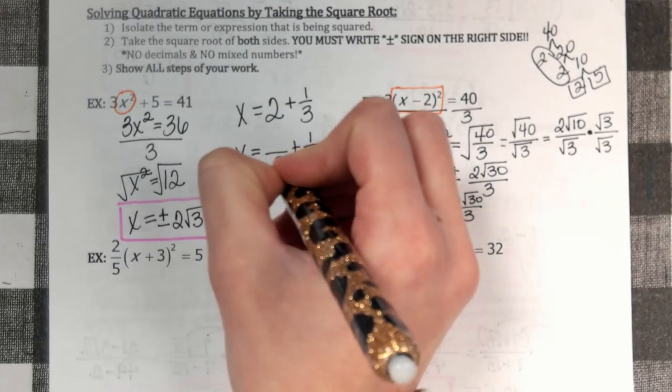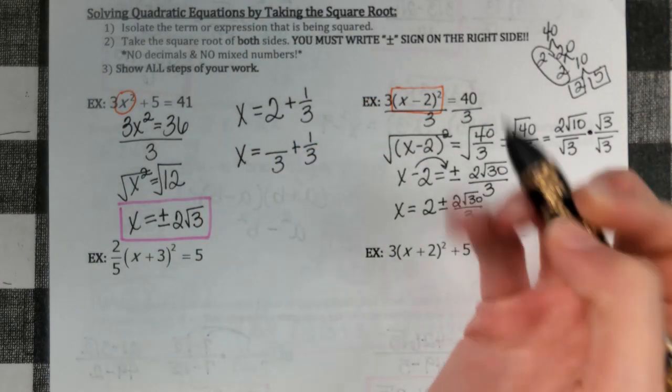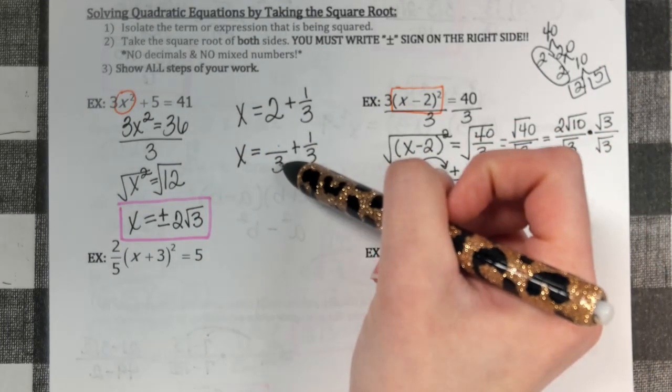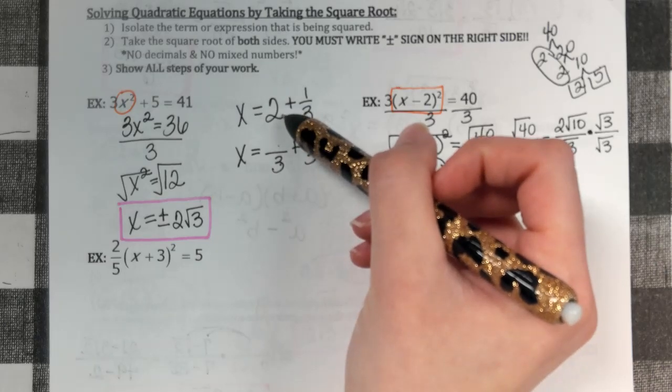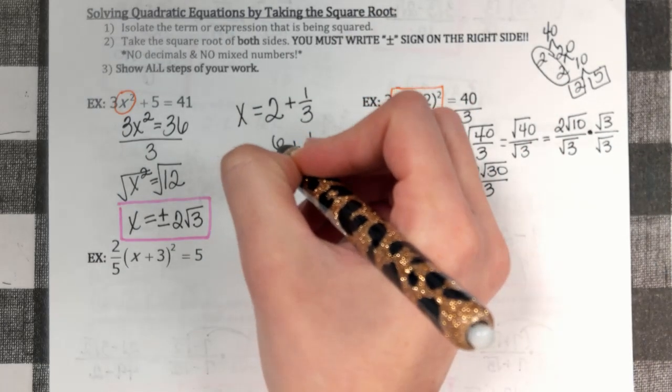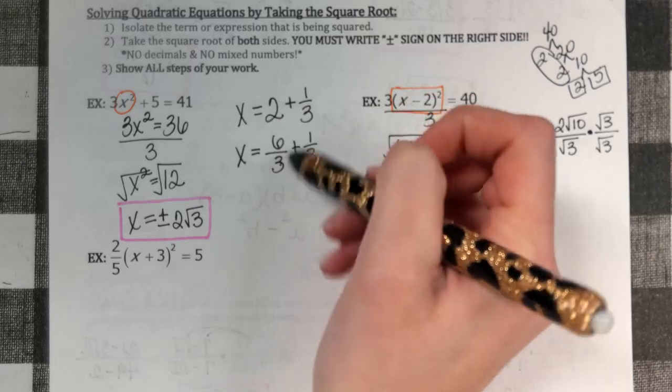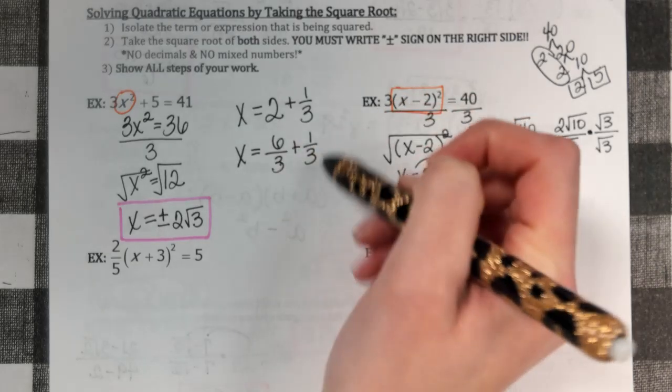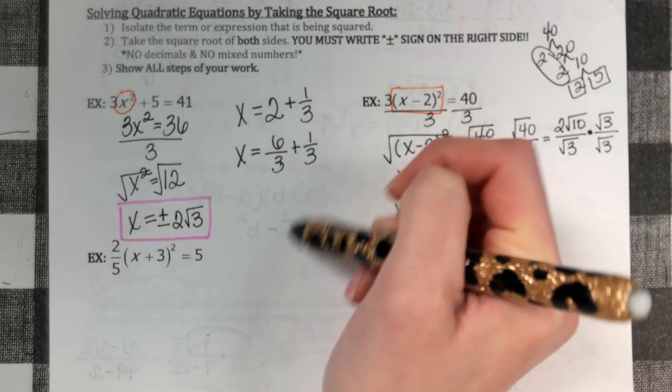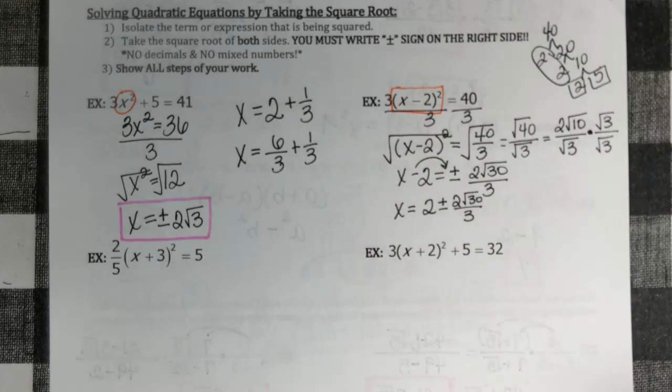I need common denominators of 3. So what divided by 3 would be equivalent to 2? 6. Y'all understand how 2 became 6 over 3. Now I would be able to add them and get a number or a fraction.